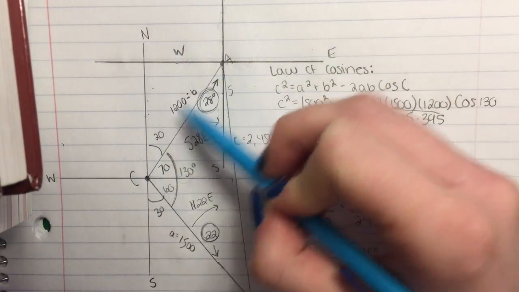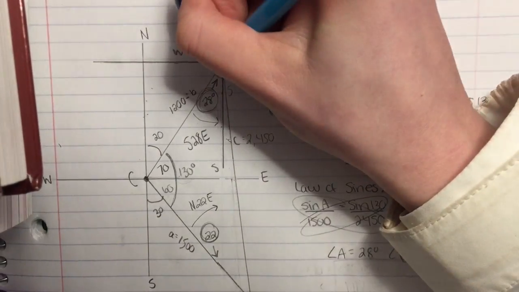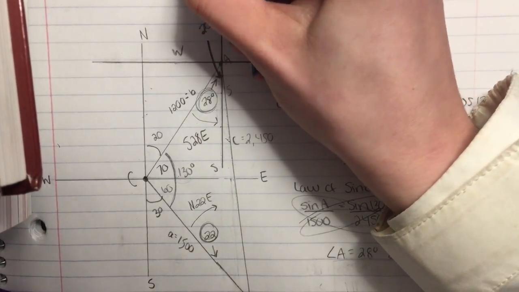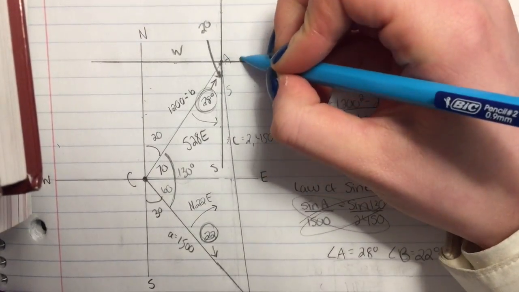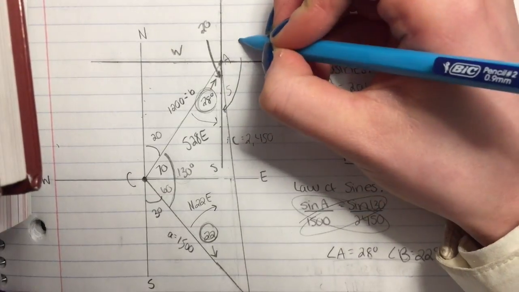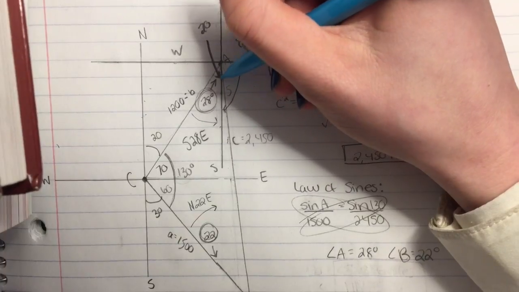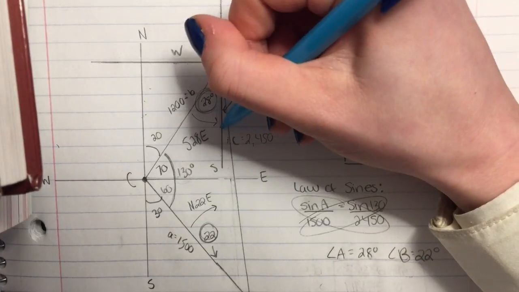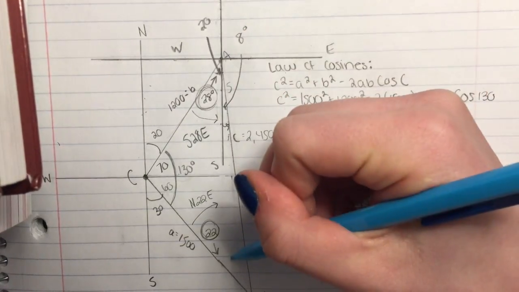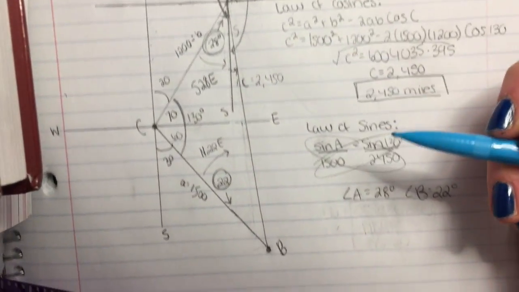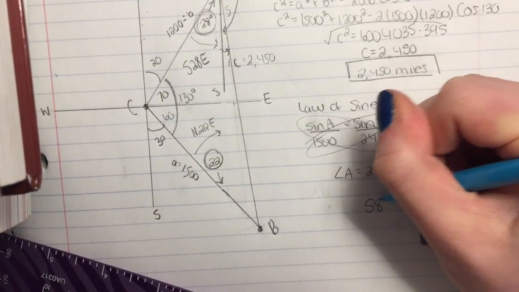And since it is parallel, we know that this interior angle right here is 20 degrees. And since we know that this entire angle is 28 degrees, we now can say that this tiny little angle in here is 8 degrees. And so if we're finding the bearing from A to B, we're finding this bearing right here, which is southeast. So our final bearing would be south 8 east.